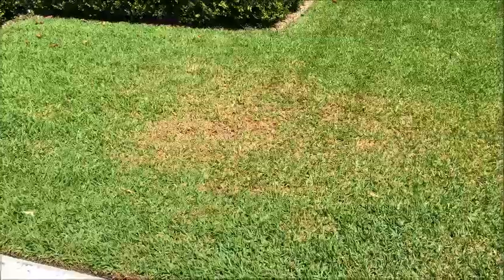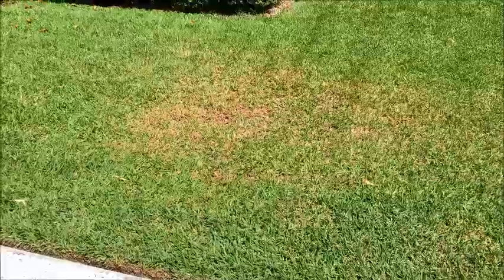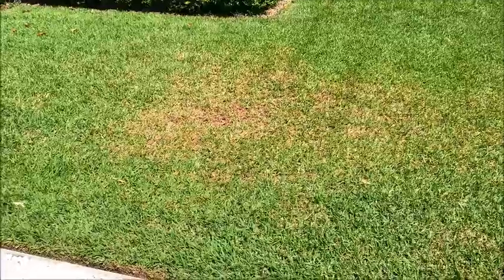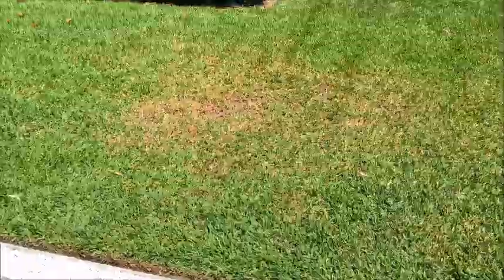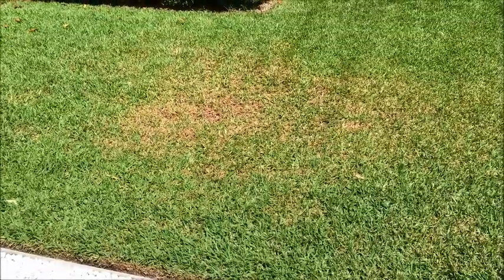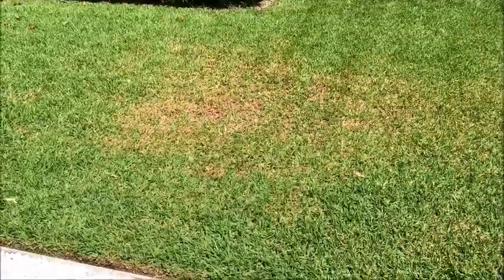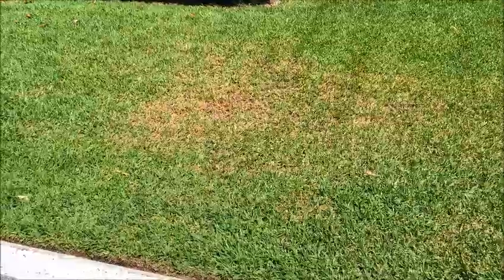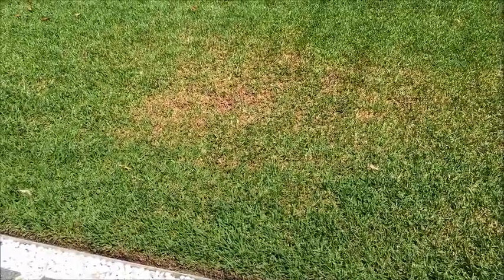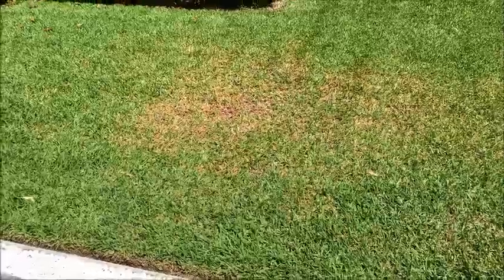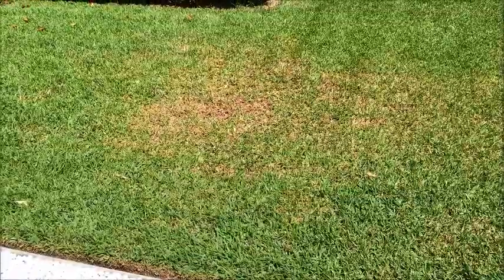So I'll just take you, I can see that in the background there. So that's curl grub damage. Assuming the soil profile was the same underneath the grass, if it was heat stress, the whole grass would be browning off, but because we've got isolated patches, this is what leads us to think that it's insect damage.